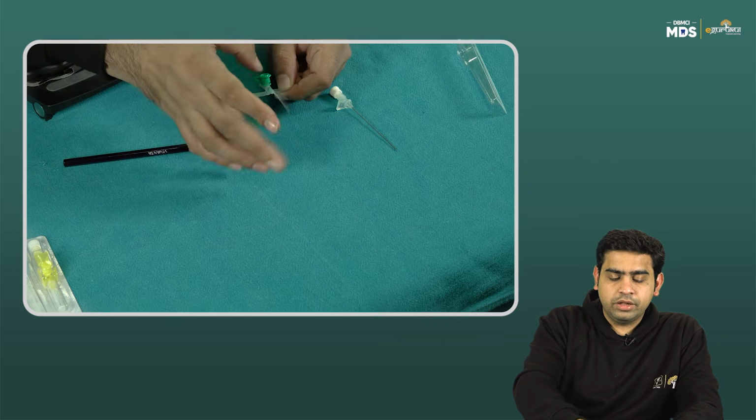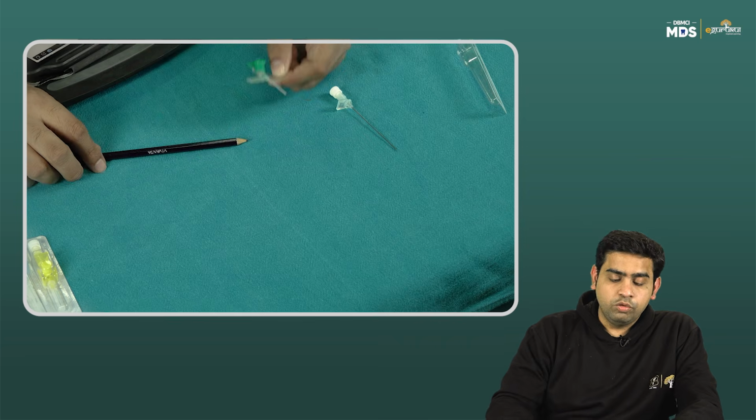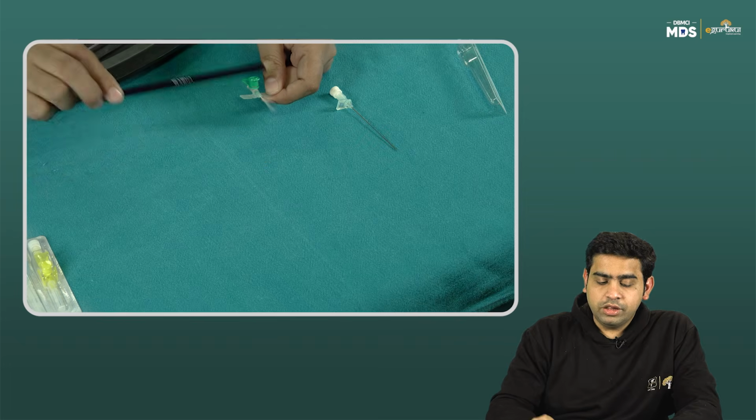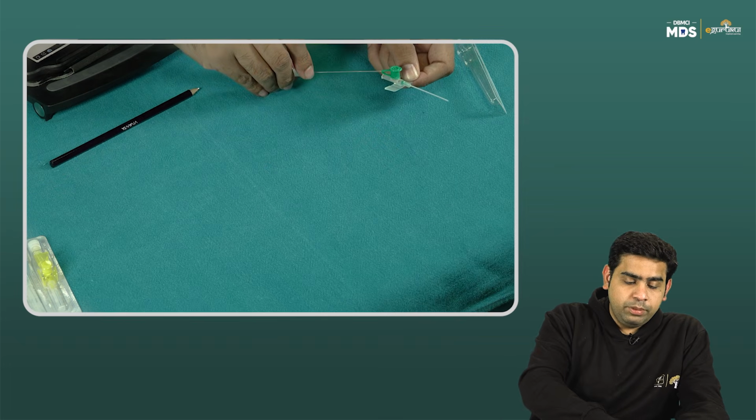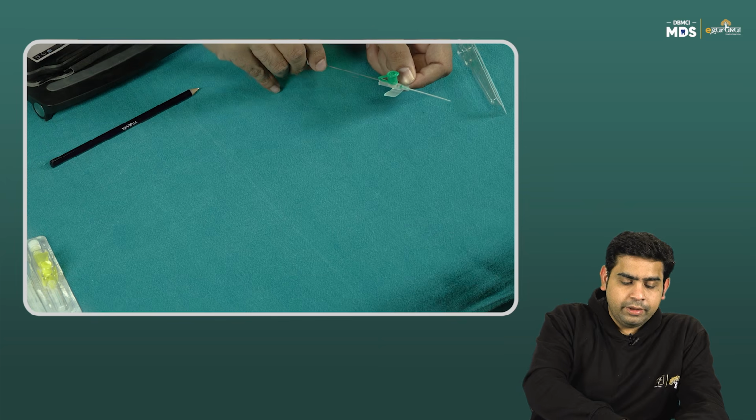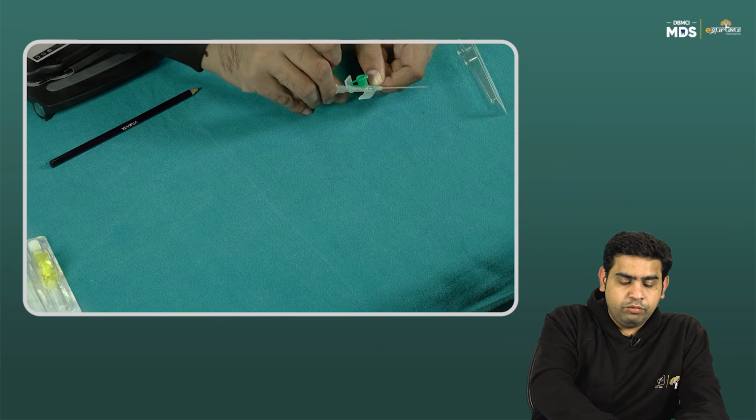So this is like a plastic. This is completely flexible. So once you put the IV cannula, all that is inside is this flexible silicone tube. That's it, nothing major. Okay, so let me put this particular thing back.